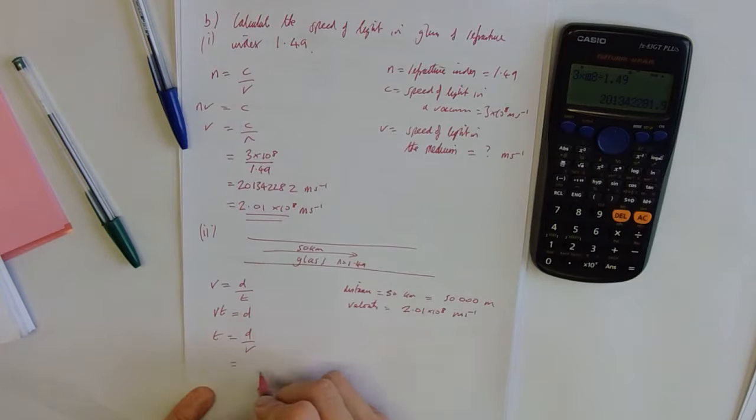And now we can just put these into our equation. So 50,000 divided by 2.01 times by 10 to the 8.